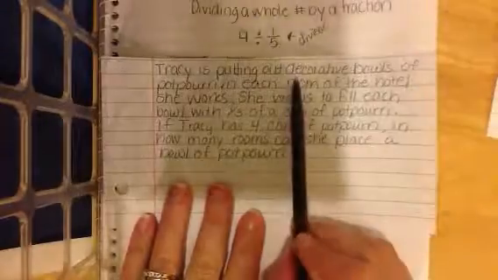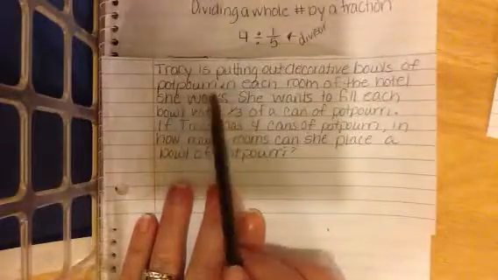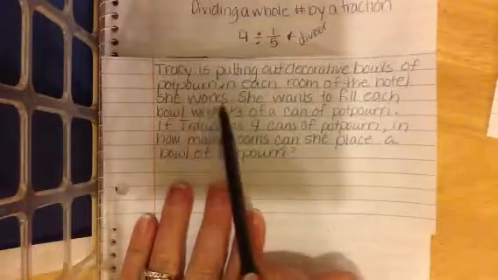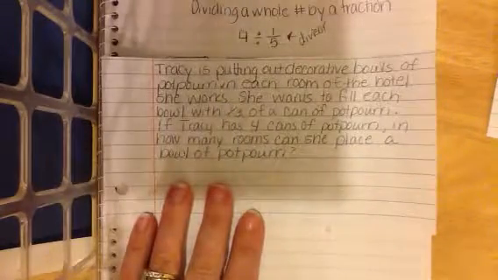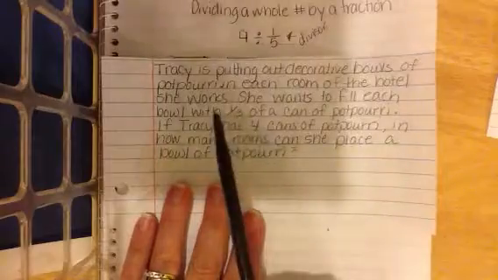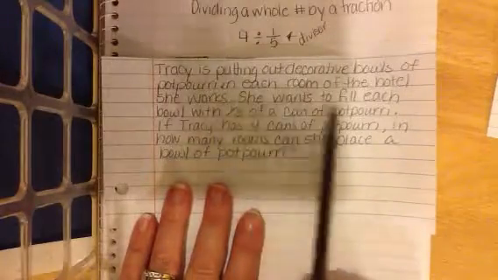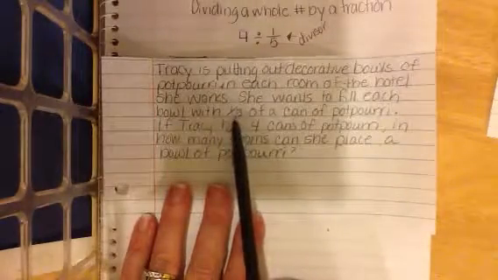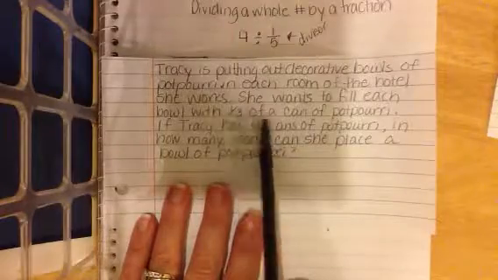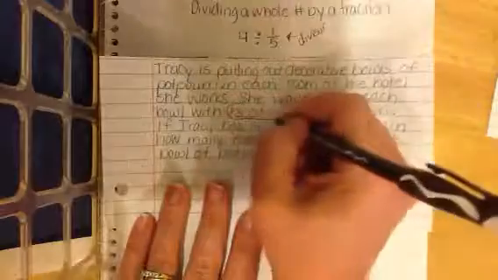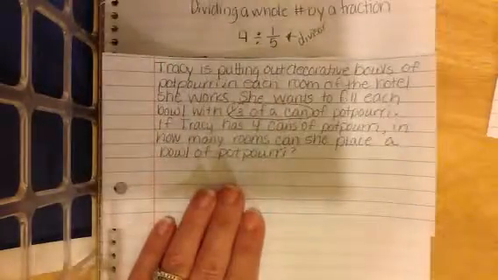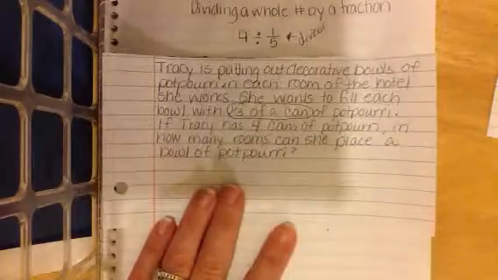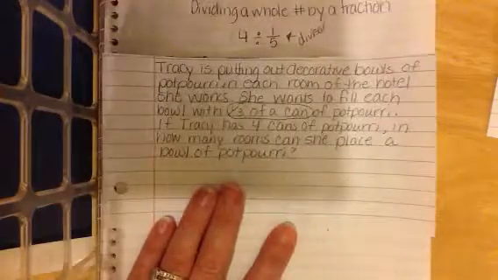Tracy is putting out decorative bowls of potpourri in each room of the hotel that she works. Potpourri is that bowl of kind of dried flowers. They're all different colors and they have a very strong scent. She wants to fill each bowl with 1/3 of a can of potpourri. So she's going to put 1/3 of a can inside of each bowl. So I know how much is going in there. Maybe she even has a scoop that measures 1/3 she's going to use to pour into those bowls.